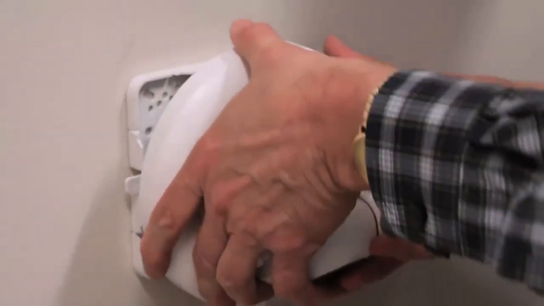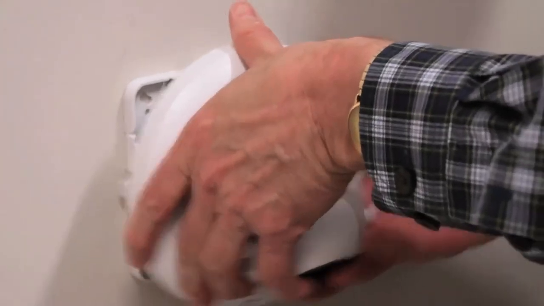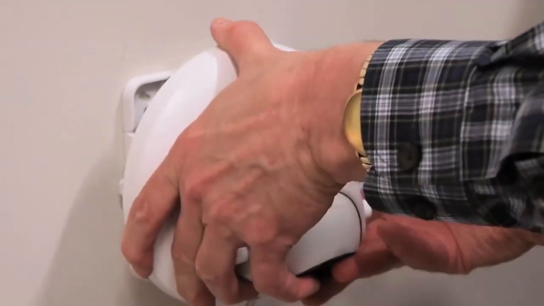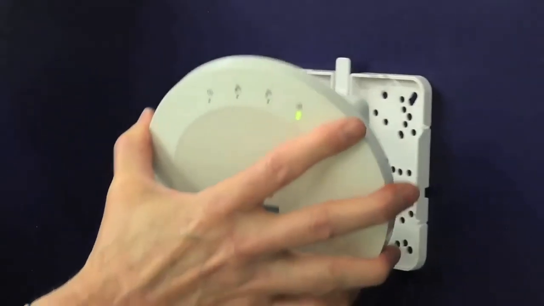Lastly, attach the AP to the bracket as shown for the wall. Don't forget to make sure it is securely attached.